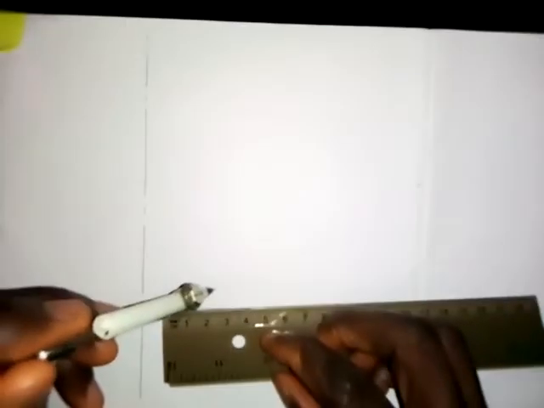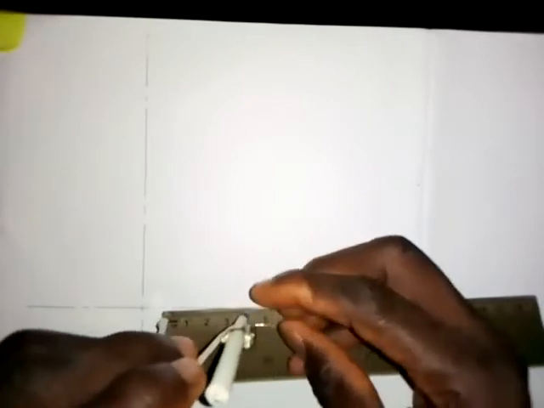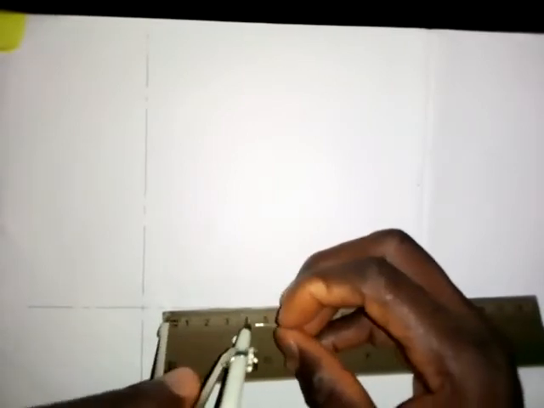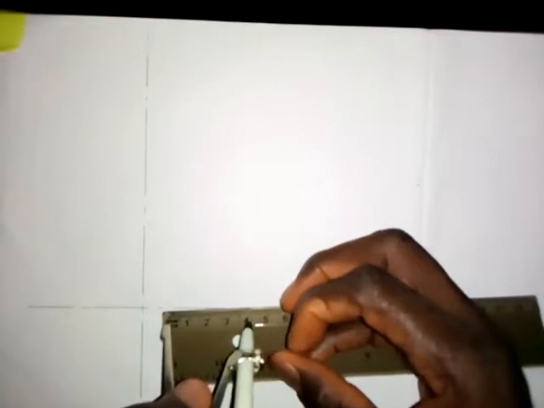So don't forget that the length or side of the square base of the pyramid is 80 mm. So half of 80 is 40. So take 40 mm on your ruler. So I'm doing it here. This is 40 mm. So put it at this point.